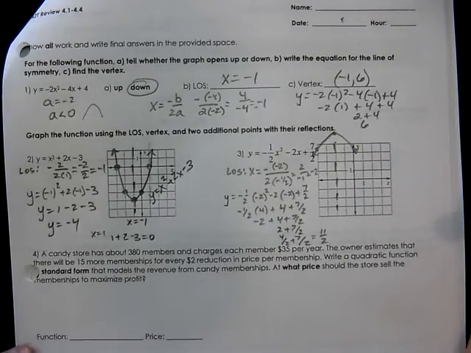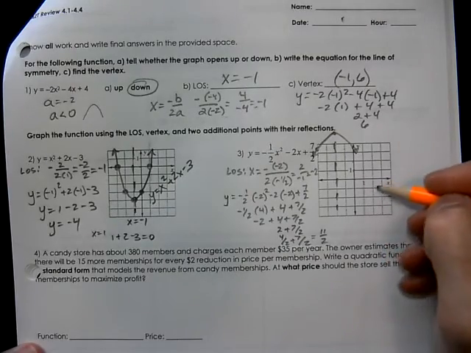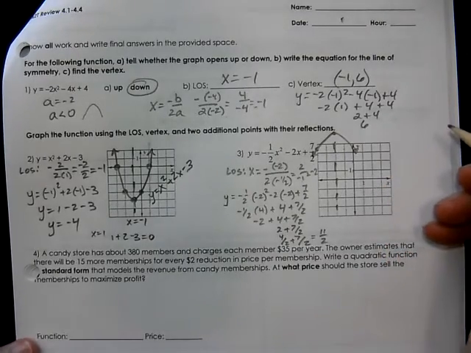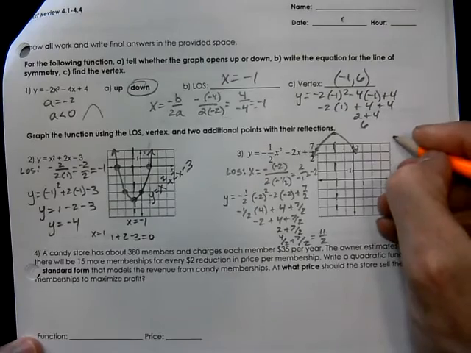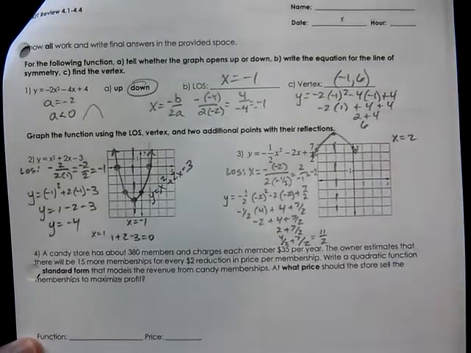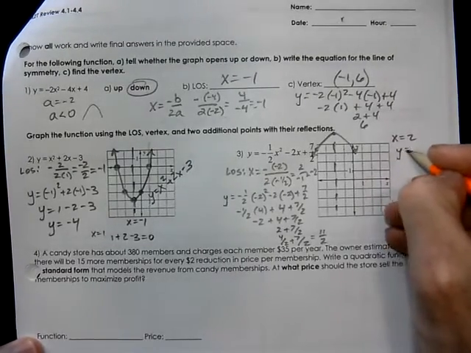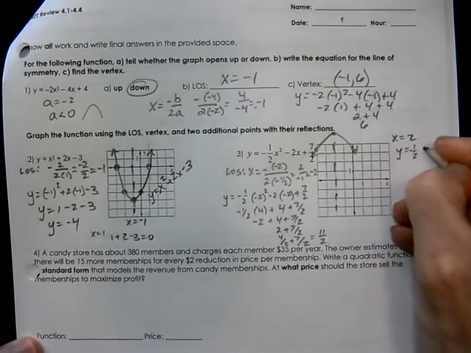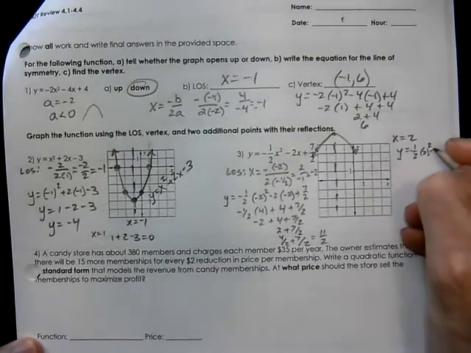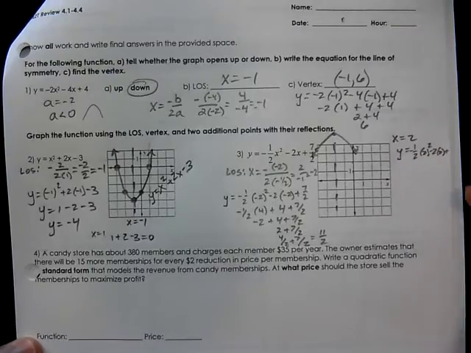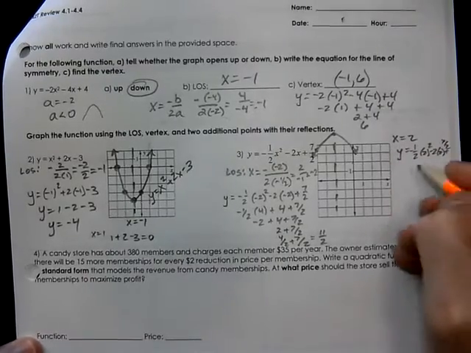We would also want to test a point, so I can test a further point. Let's figure out what happens when x is 2. So when x equals 2, we're going to get y equals -1/2, 2 squared minus 2 times 2 plus 7/2.